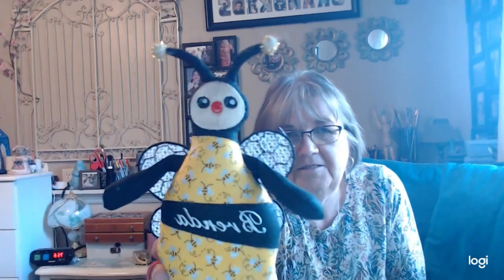But I'm a rule breaker, and I always have to change things. So I did change a few things up, including making the lace wings. It's got little floppy arms. And then I glued a button on the face to make the nose, which I thought just kind of finished up that little face really, really well.